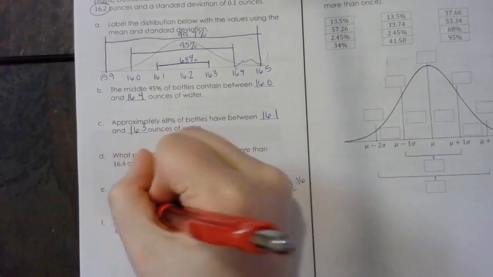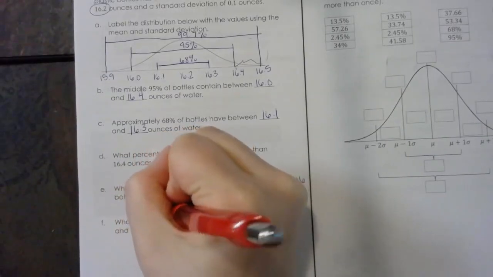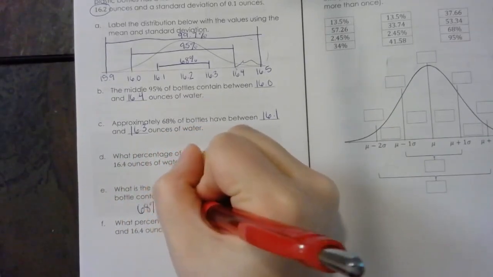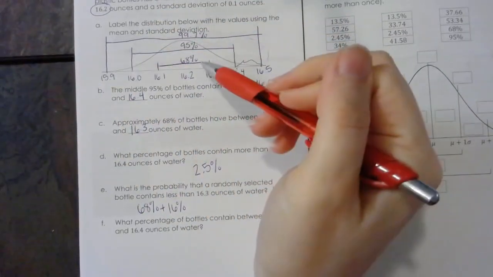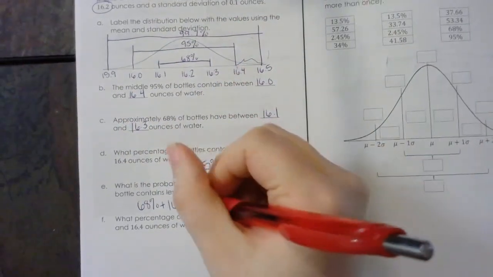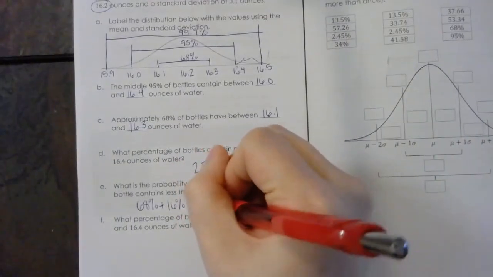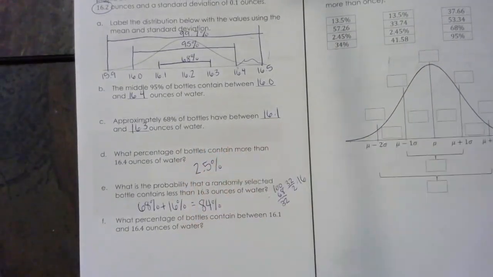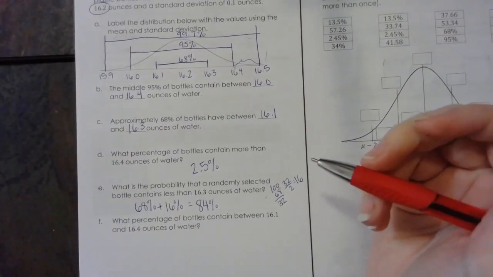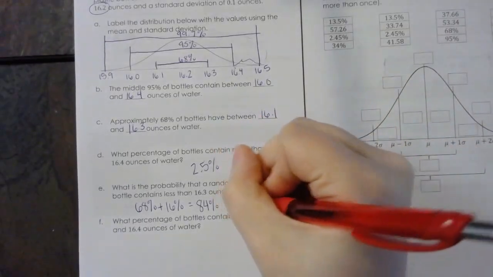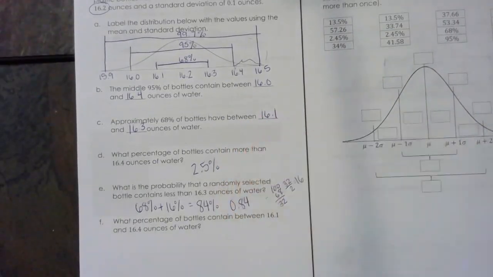Now we still have that original 68% plus the 16% from the lower side because it's less than 16.3. So 68% plus 16% is 84%. So the probability that a randomly selected bottle contains less than 16.3 ounces of water is 84% or 0.84, however you'd like to write that.